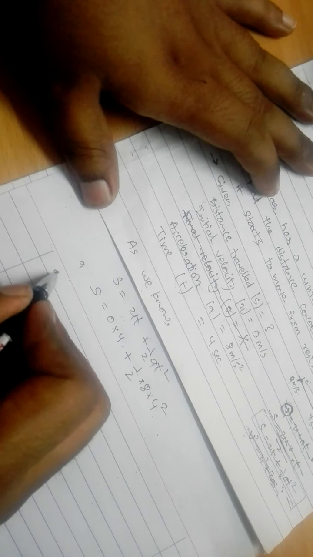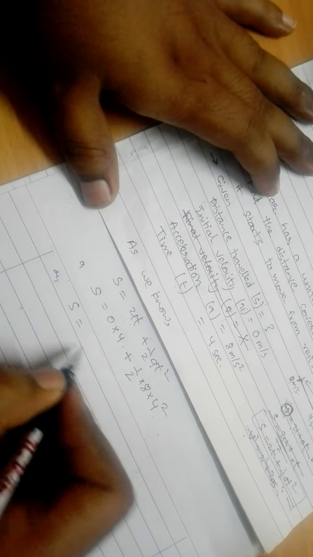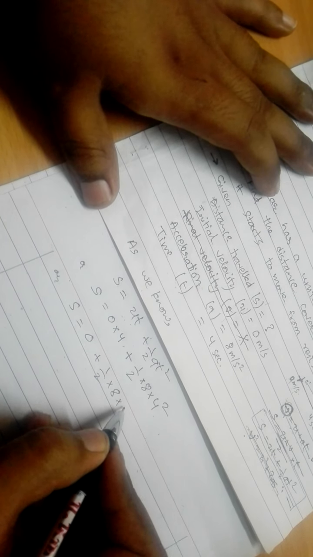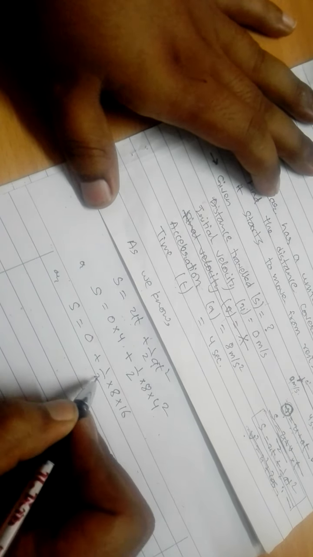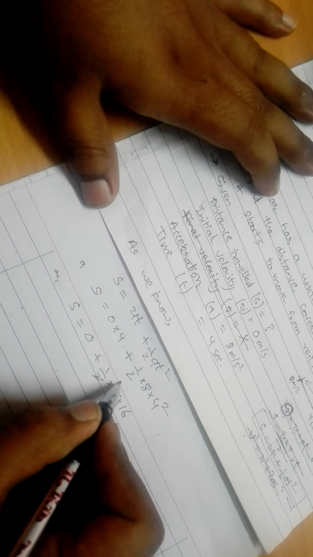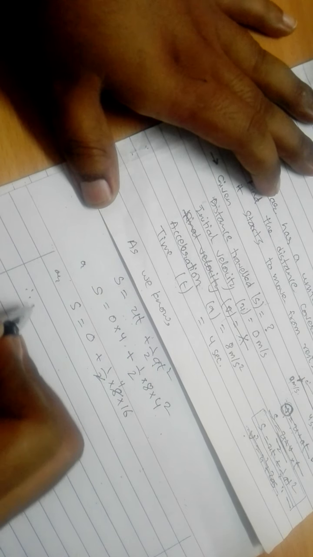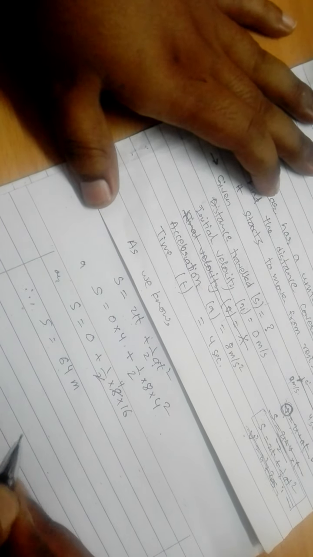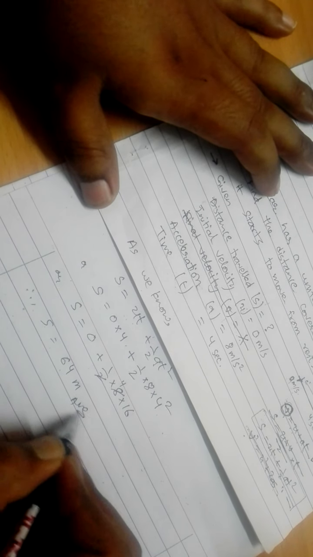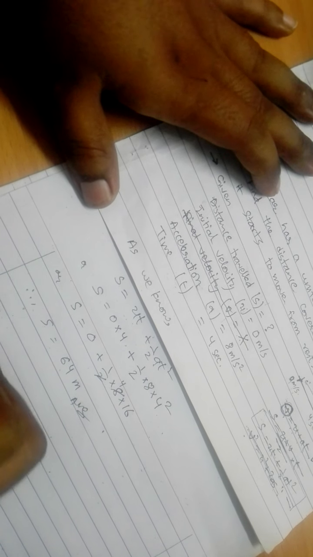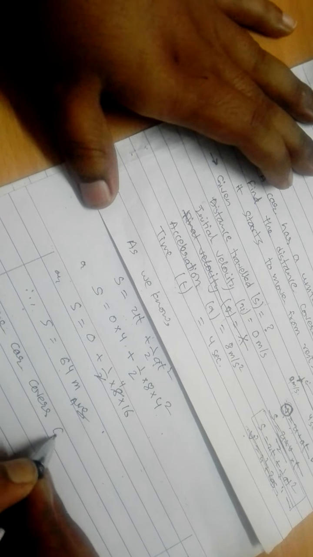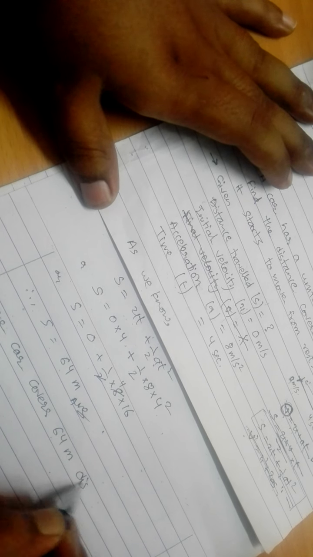Now let's solve this. 0 into 4 is 0. 1 by 2 into 8 into 4 times 4, which is 16. We can cancel here, 2 4s are 8. Therefore s equals, solving it, 16 4s are 64. 64 meter. This is the answer. Therefore, the car covers 64 meter distance.